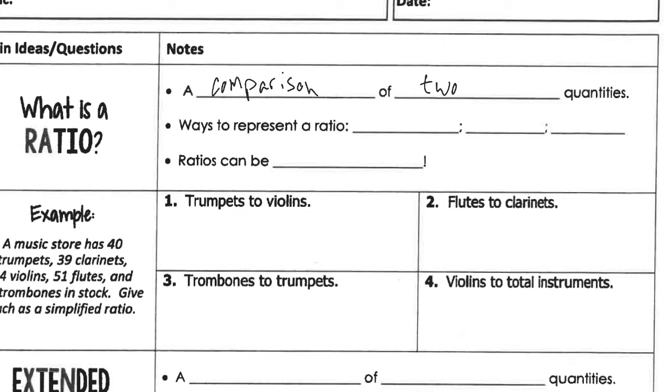So there are three different ways to represent a ratio. You can represent it the most common way as a fraction. So we have some number A to some number B. The next most common way is with a colon. We have A to B. And then the last way is just to use the word to, T-O. A to B.